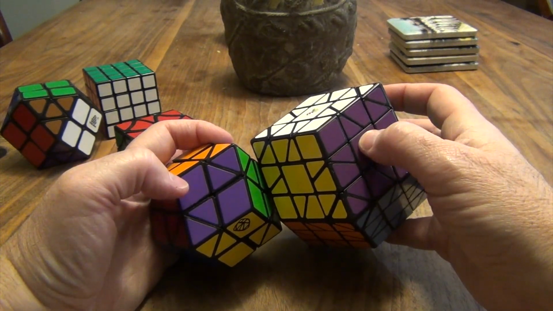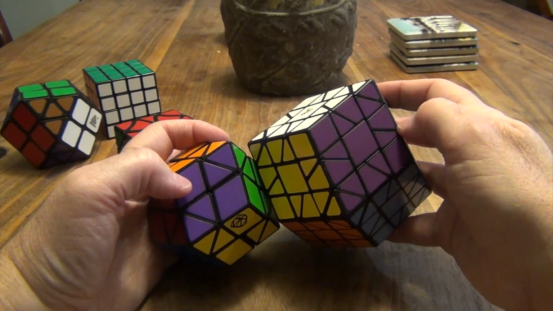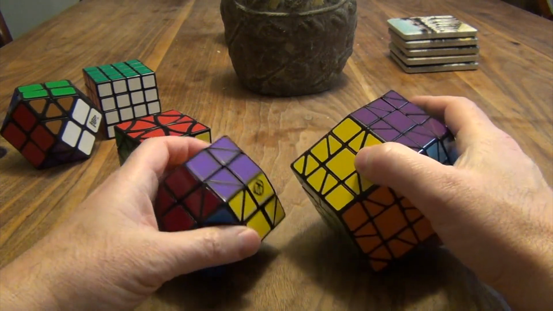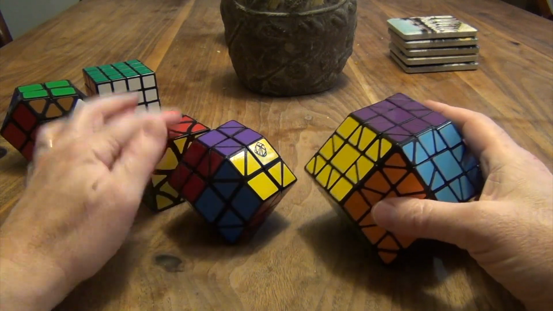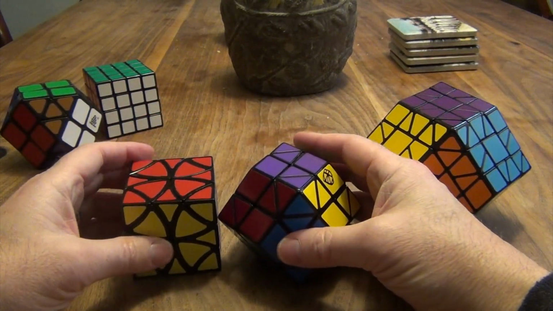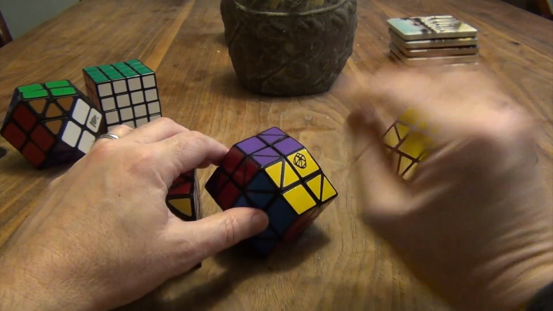But now I've got a center piece, and I've also got these extra pieces over here. So what does that correlate with? Well, I think if we look at this and we see that these guys are correlated with each other, could it be a master version?